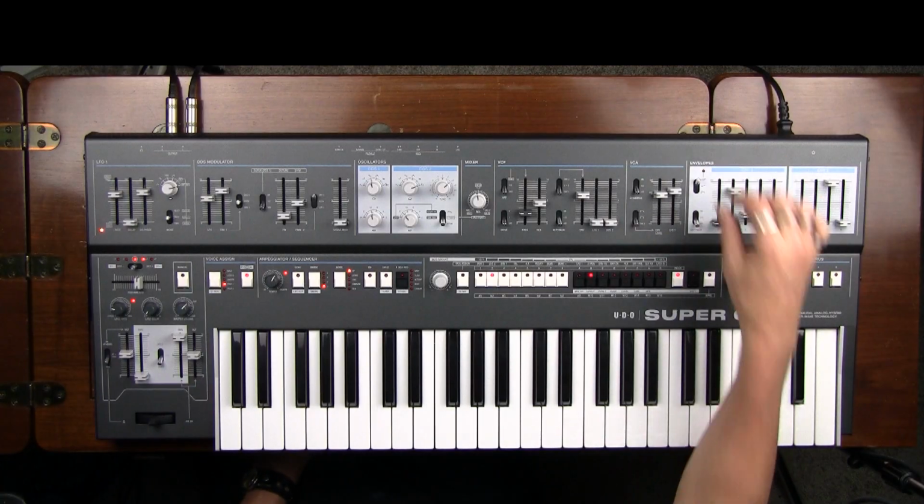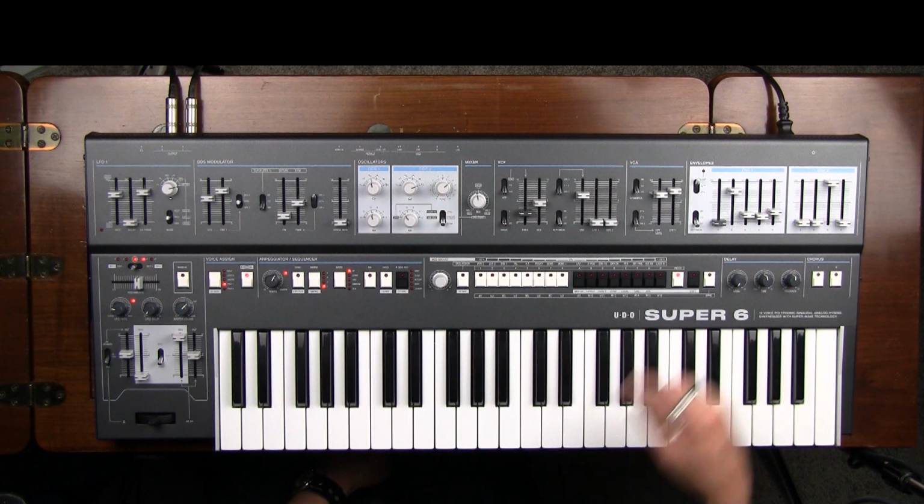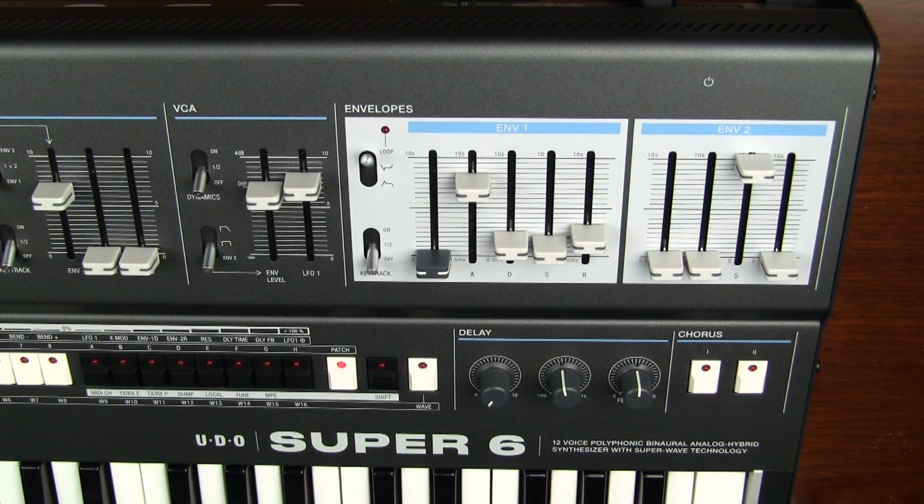Next, we're going to talk about the loop, which I am so happy is increasingly included on various synthesizers and instruments because it is so useful. It turns your envelope 1 into an LFO with a shape that you define. So when we switch to loop, what we get is sort of a loop between the attack and the decay.